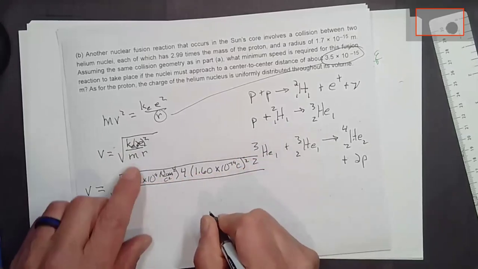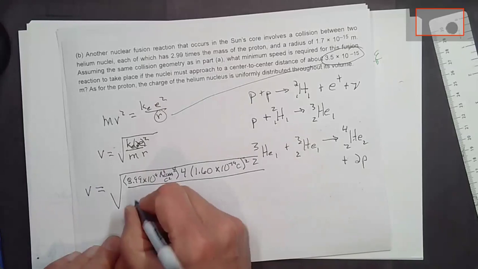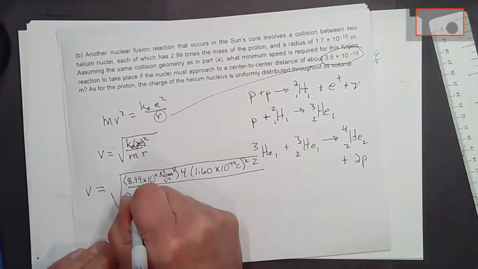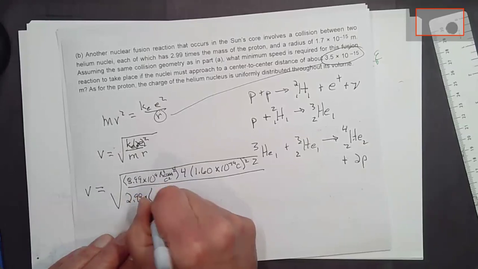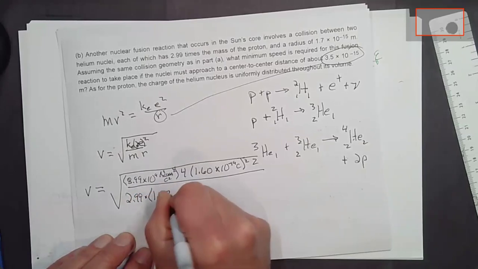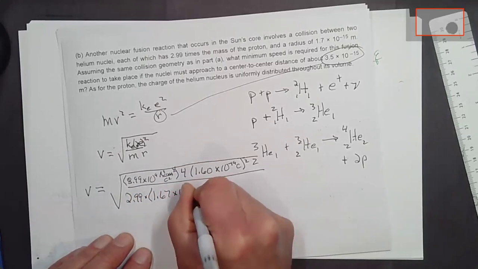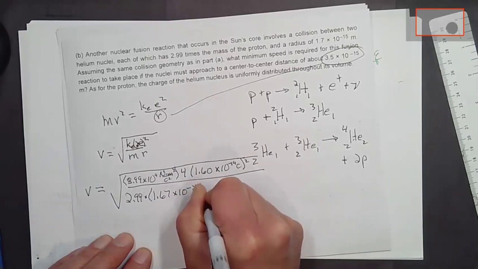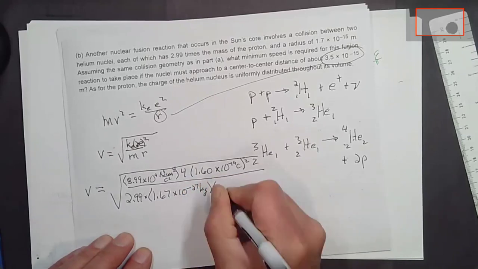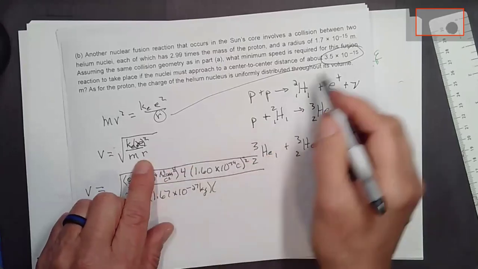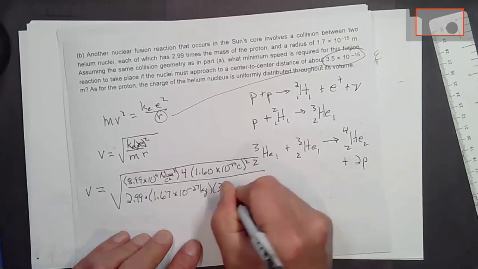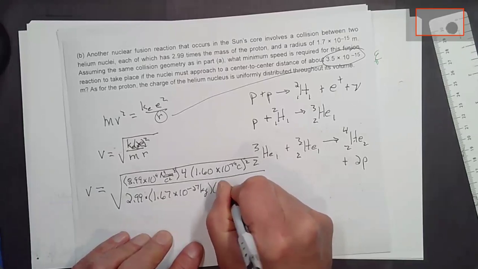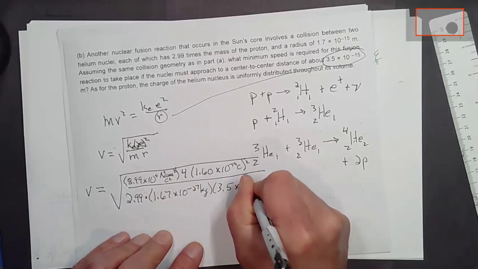And then I divide by the mass of these things. This will be 2.99 times the mass of a proton, so 1.67 times 10 to the minus 27th kilograms. And then times this new r, which is 3.5 fermi, or femtometers, or times 10 to the minus 15th meters.